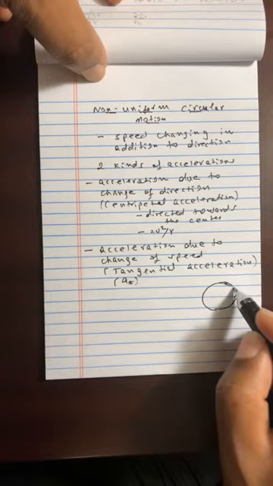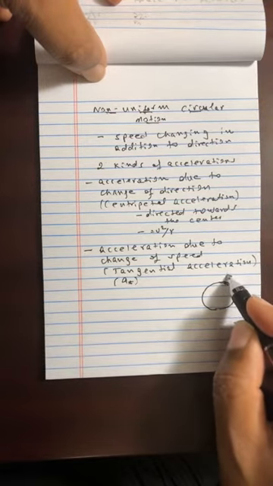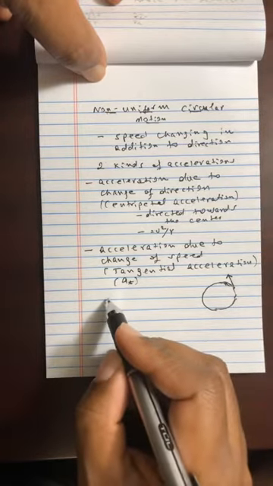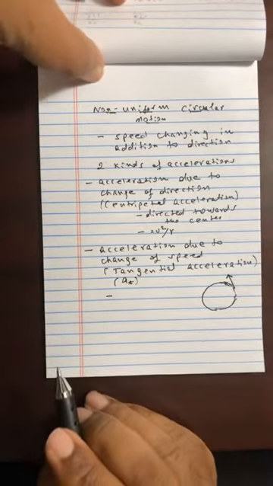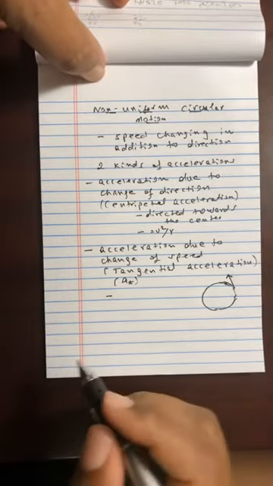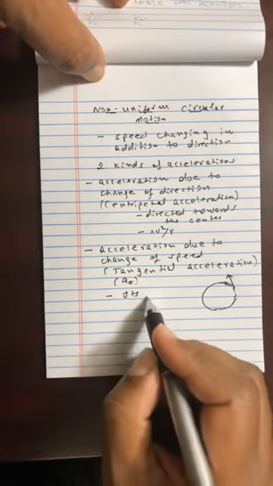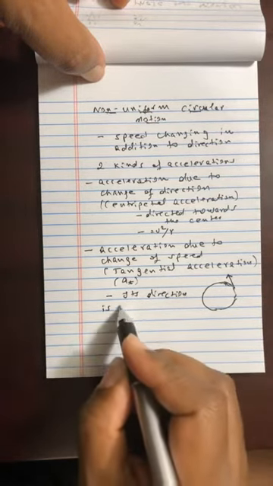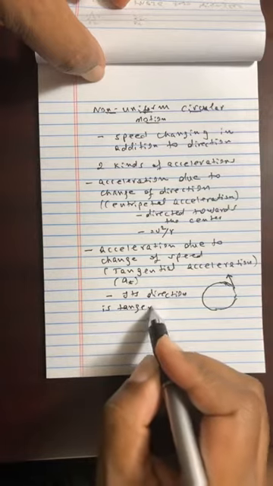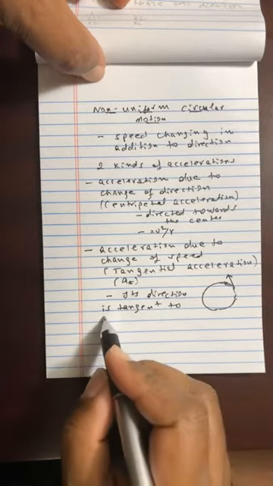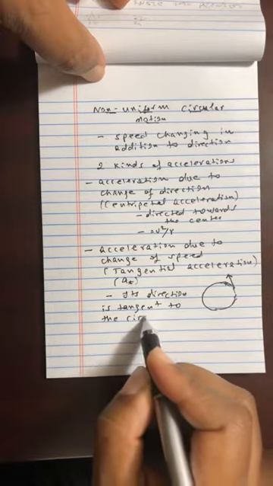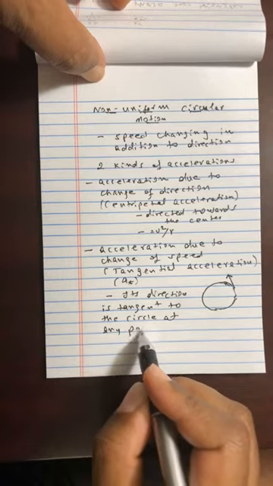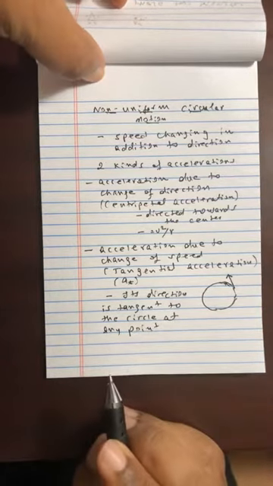So the direction of tangential acceleration is tangent to the circle at any point. That's why we call it tangential acceleration.